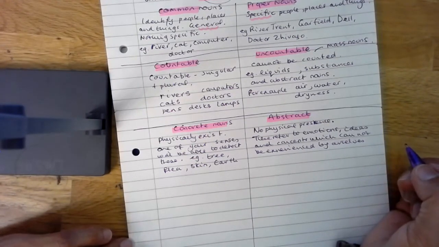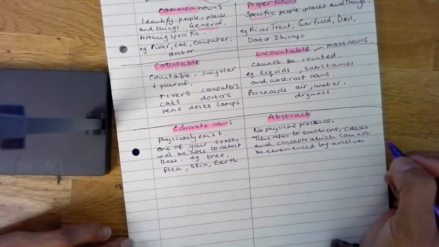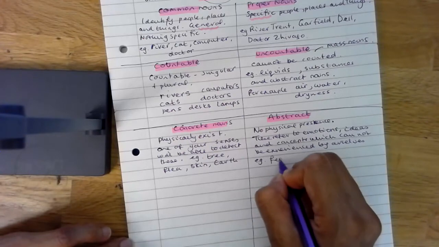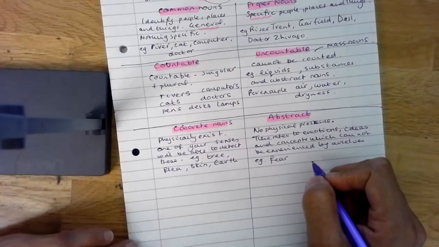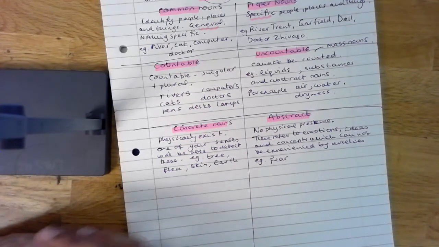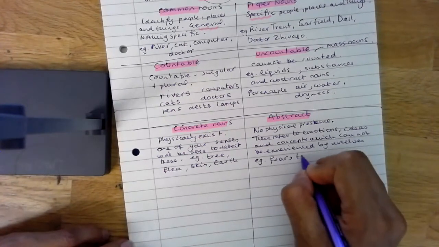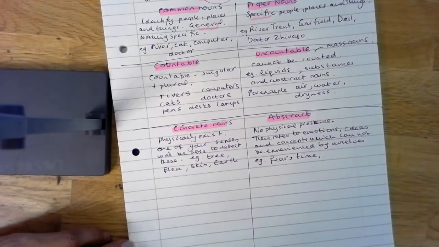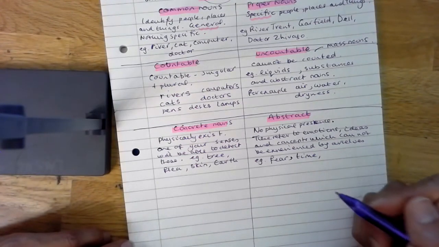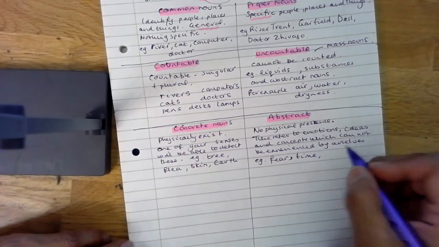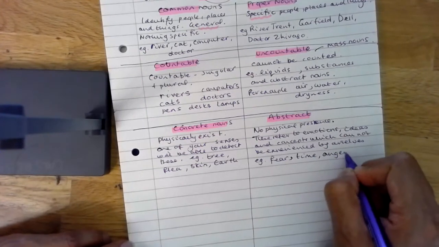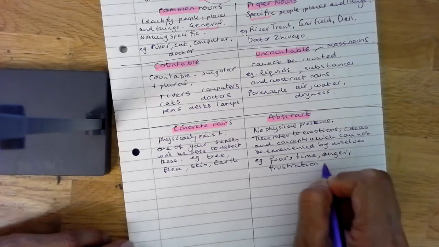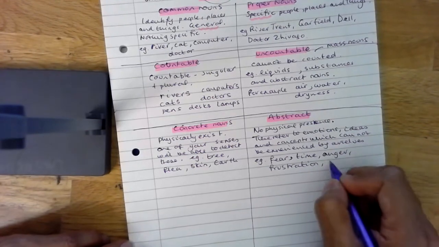So you're probably wondering what sort of nouns are these? Okay, for example, fear. We may feel fear, but we can't touch fear. Time. We may know of time passing, but we can't touch it, we can't see it, smell it, etc. Anger, frustration, loneliness.